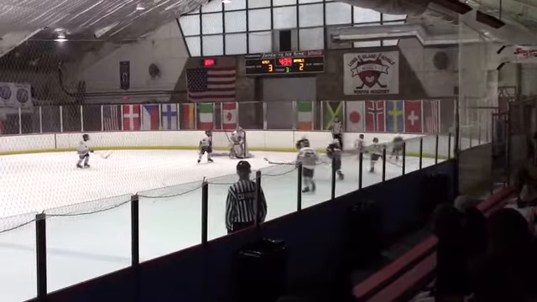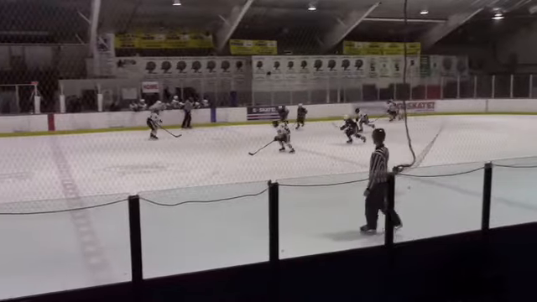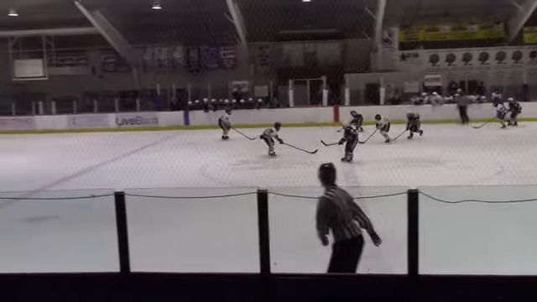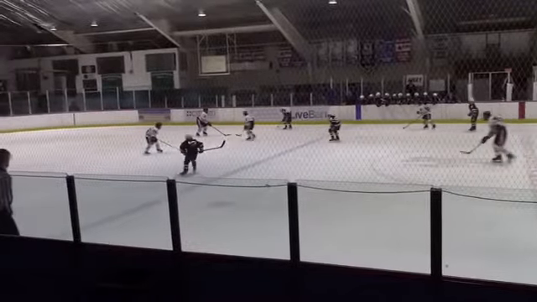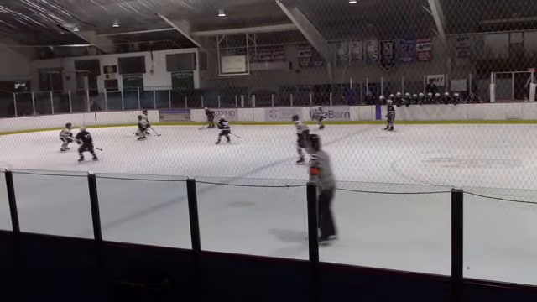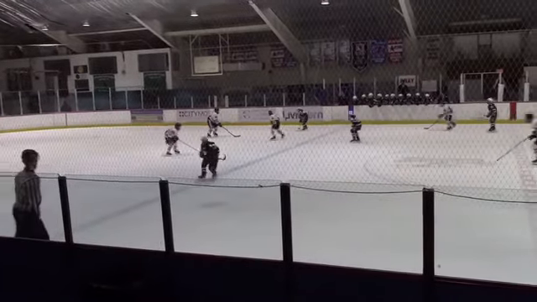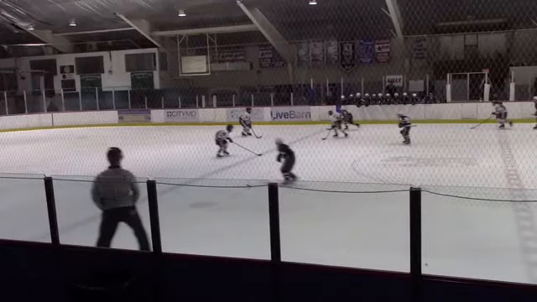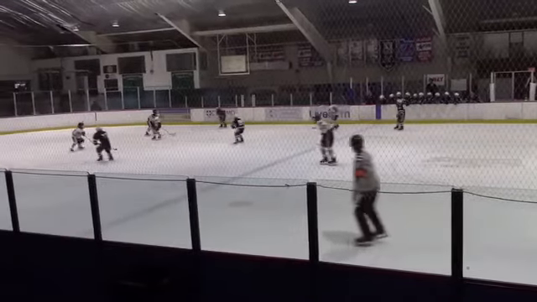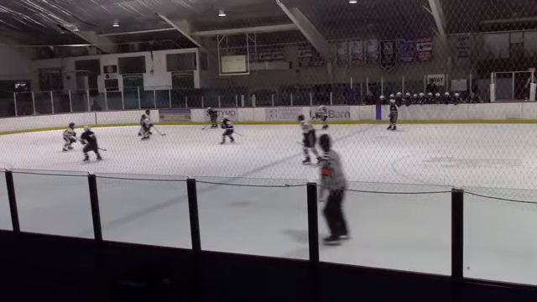Okay, with that being said, here is one where JT does go wide. Wheels does go to the net hard, and Steven stays high. So now we have what? Triangle. Good. Okay, what did they do wrong? The back checker back checked like a defenseman. Yeah, so they over back checked, right?